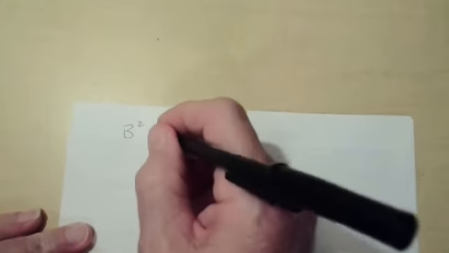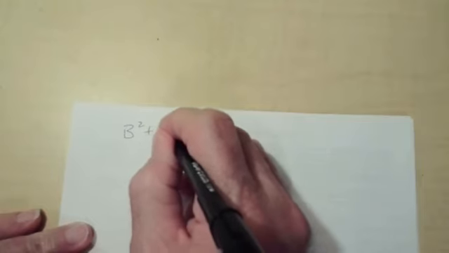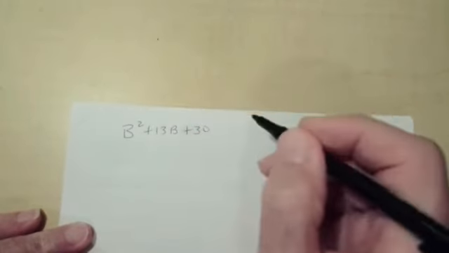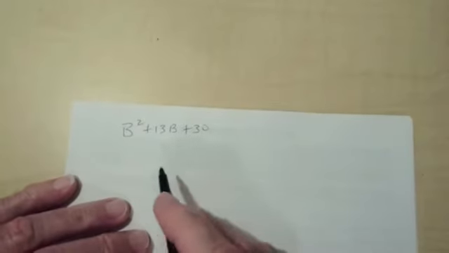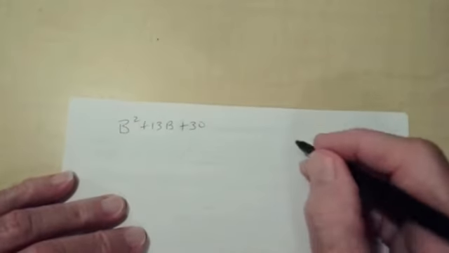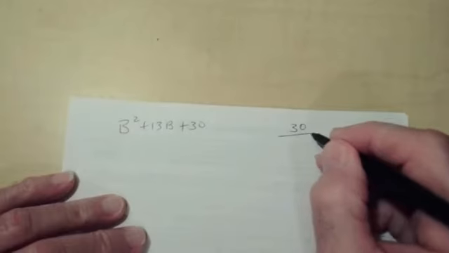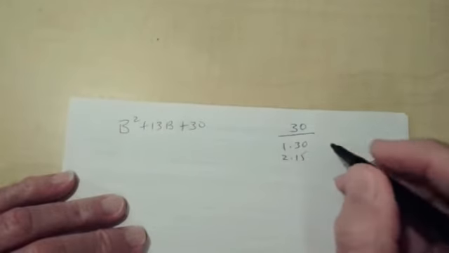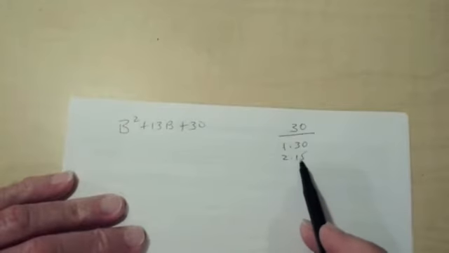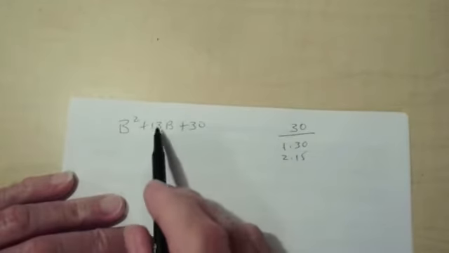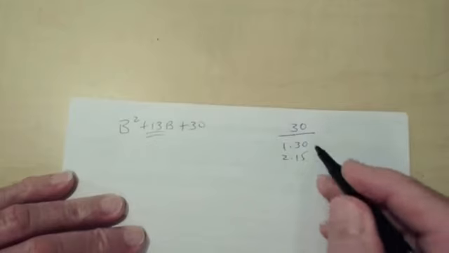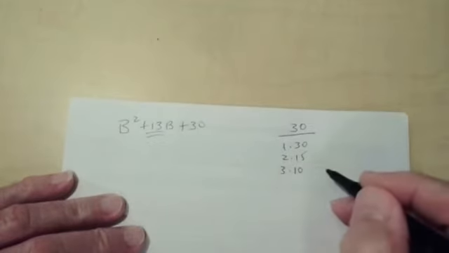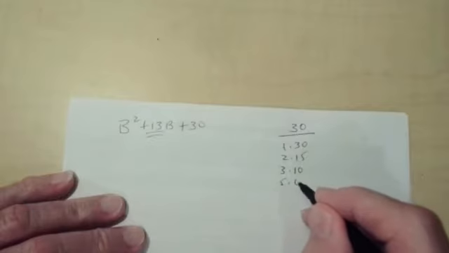B squared plus 13b plus 30. Now we want to factor this. We're going to take the factors of 30. 1 times 30, 2 times 15. Now we want to find the two factors that added together to give us 13. 3 times 10 and 5 times 6.